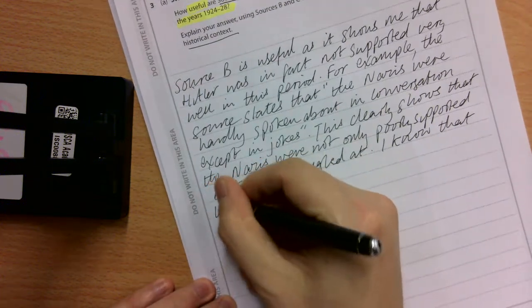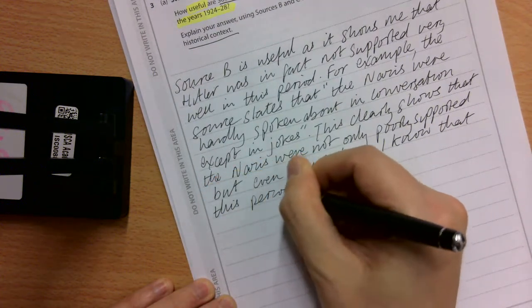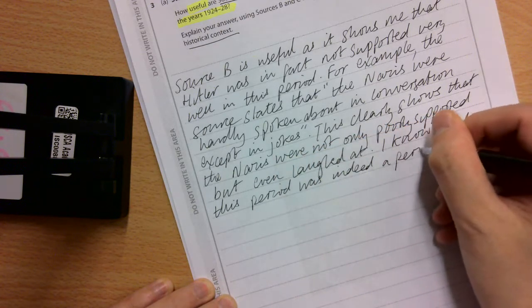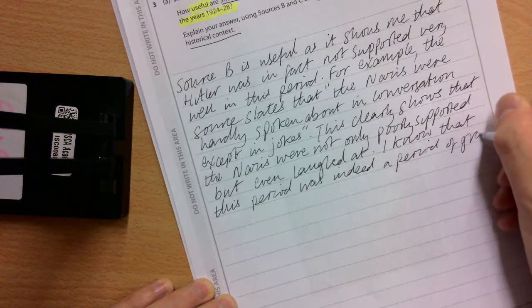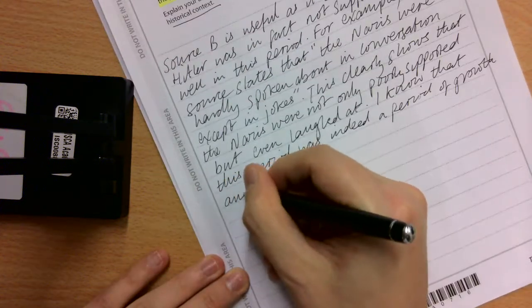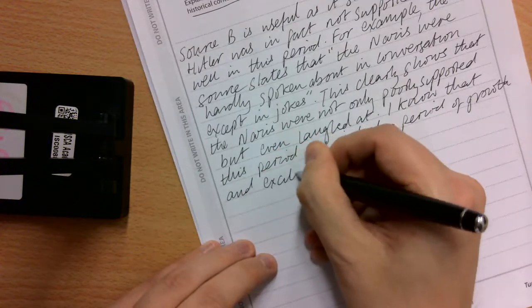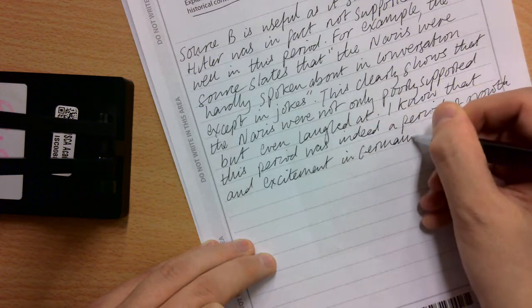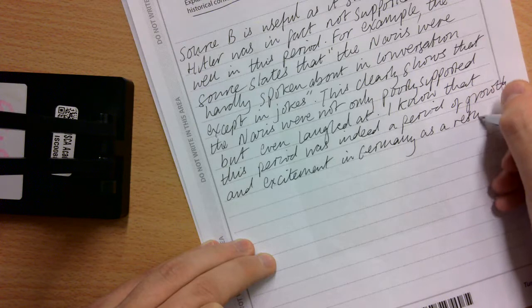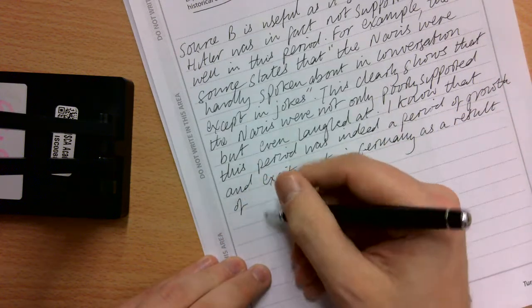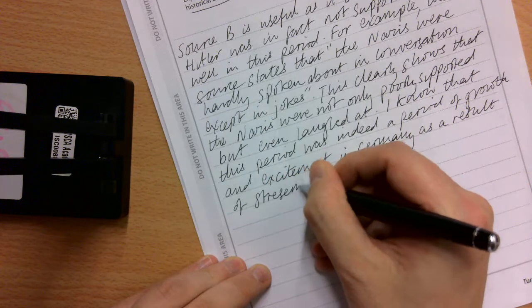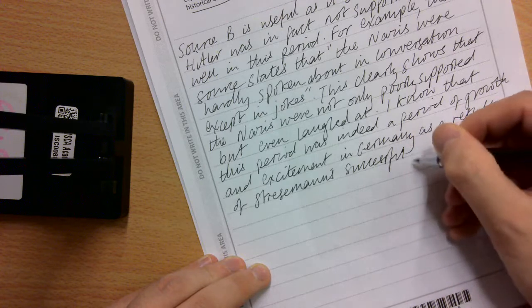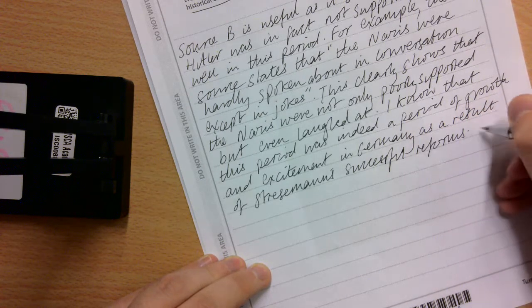I know that this period was indeed a period of growth and excitement in Germany as a result of Stresemann's successful reforms.